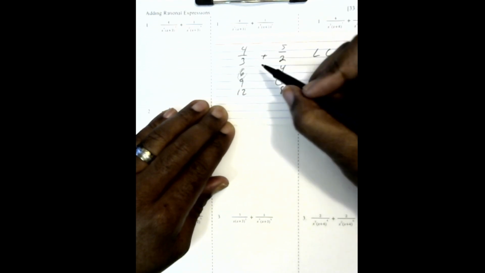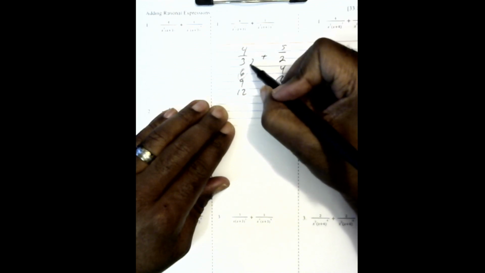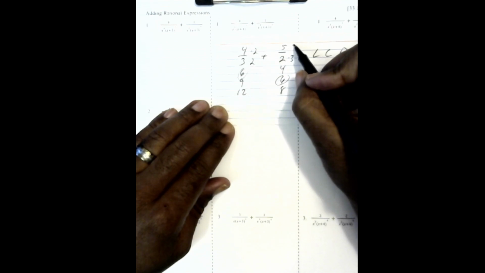So we ask ourselves, 3 times what will be 6? And you have to multiply that times a 2. And whatever you multiply the bottom by, you also multiply the top by. Now how do you get a 2 to become a 6? You have to multiply by 3. So times 3. But whatever you multiply the bottom by, you also have to multiply the top.